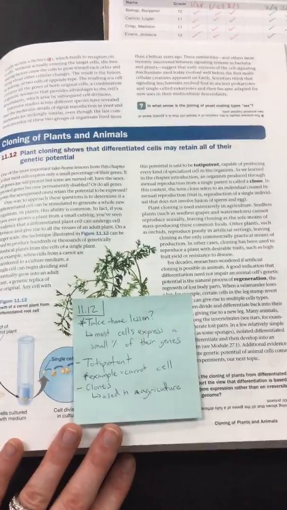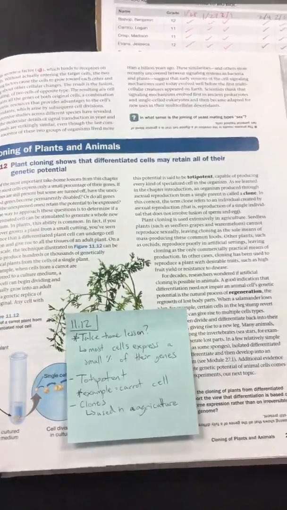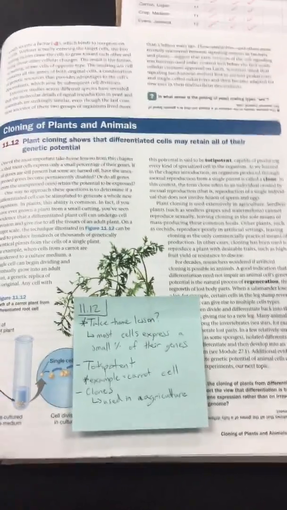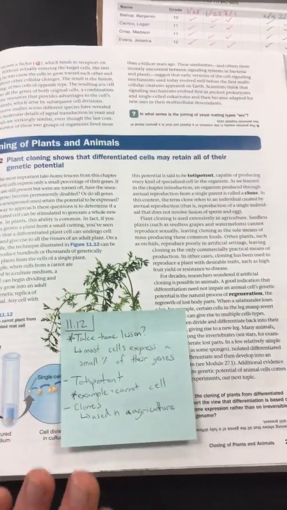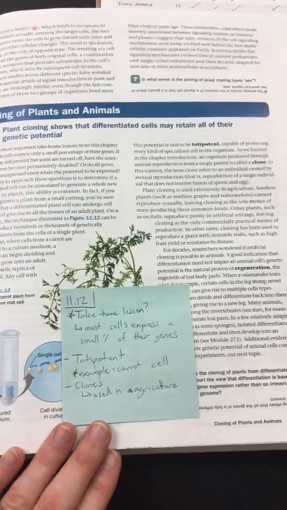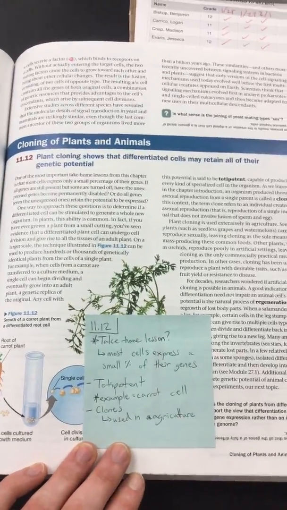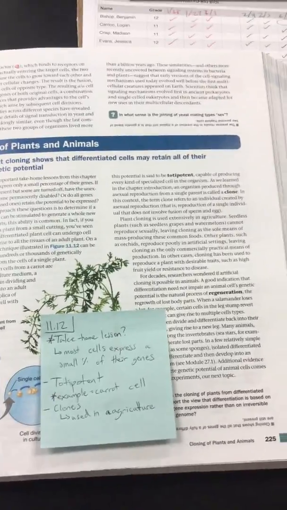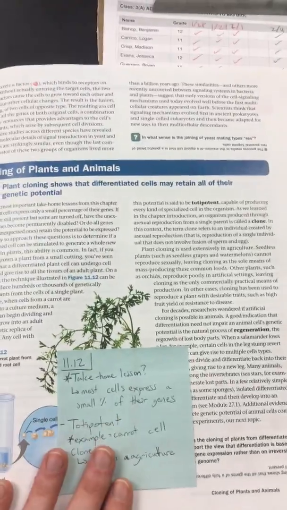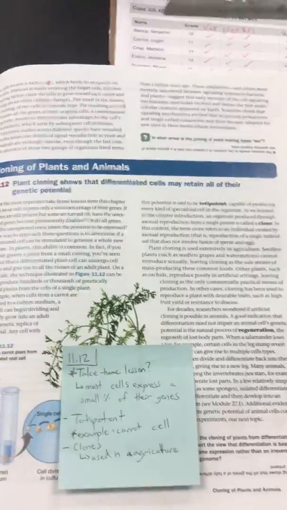Moving on, talking about cloning plants and animals. Realistically, this says cloning plants and animals, but this section's really just about plants. The next section is about cloning animals. But we do clone plants all the time. Ever had a seedless watermelon? That's a cloned plant. Because if something is seedless, it can't produce seeds that you can plant. So the only way to get that type of plant is to clone it.